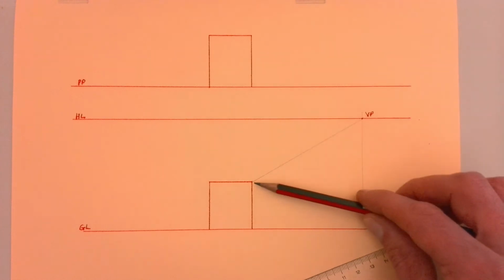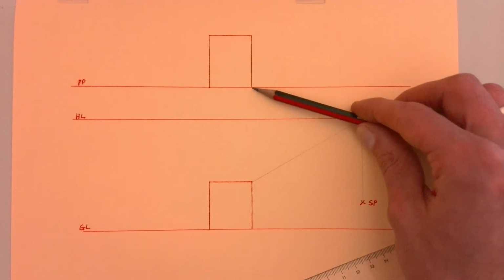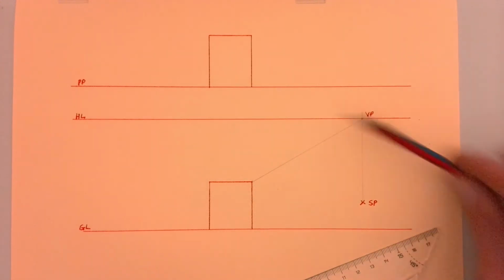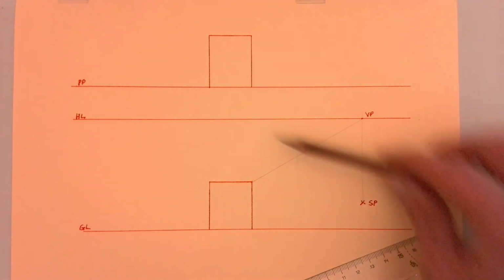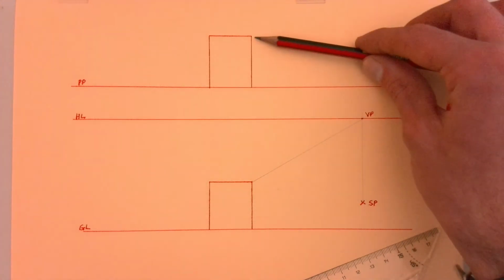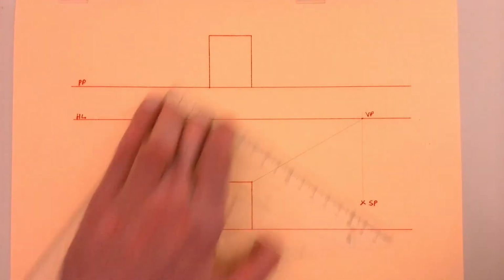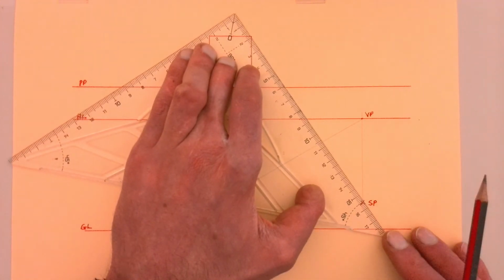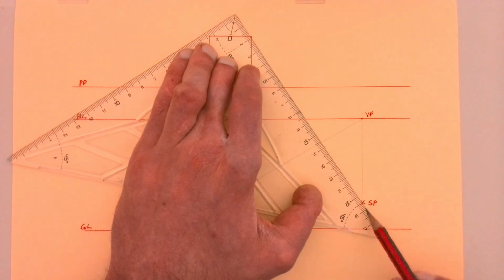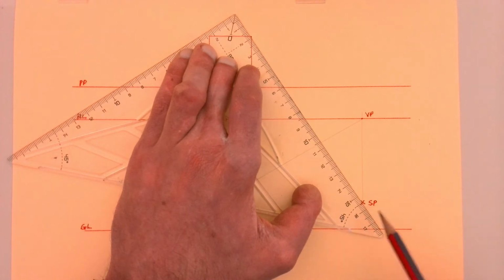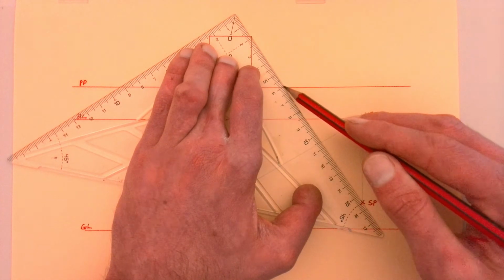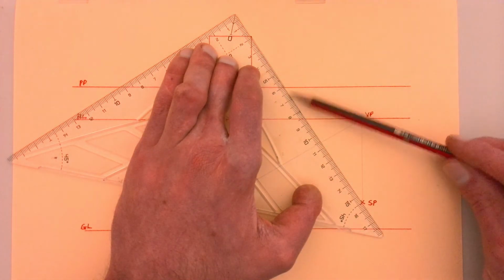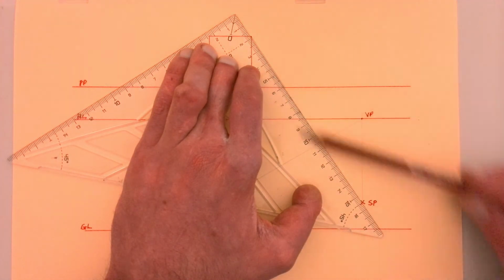So we can see that of course this corner here belongs to this corner over here, and we want to see where this line, which now represents this line over here in our top view, is supposed to end. To tell us that, we go to the end corner here in our top view, and we line it up with our SP, our standing point, always to our standing point. We only draw the line up until it hits our picture plane. There's no need to draw it all the way down.